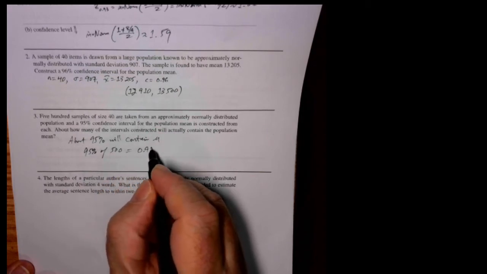So 95% of, we have 500 samples, that's 475 of the samples. You can expect 475 of them to contain the population mean. All right, the lengths of a particular author's sentences are approximately normally distributed with standard deviation 4 words. What is the minimum sample size needed to estimate the average sentence length to within 2 words with 90% confidence?